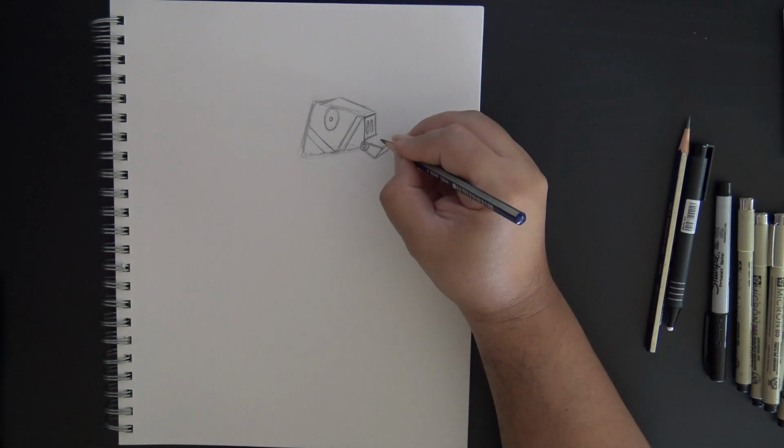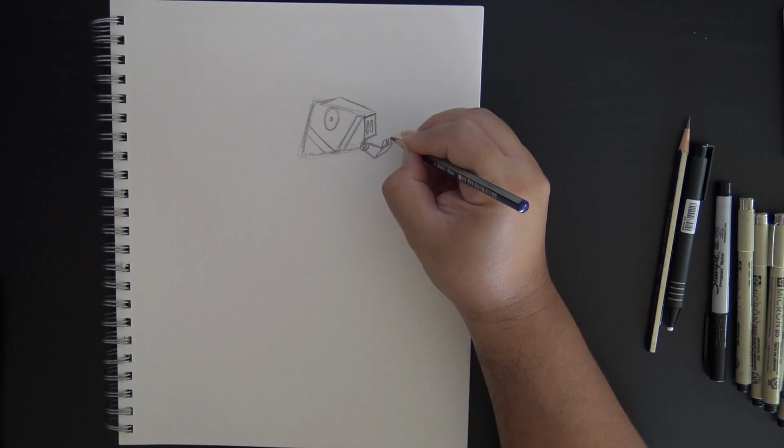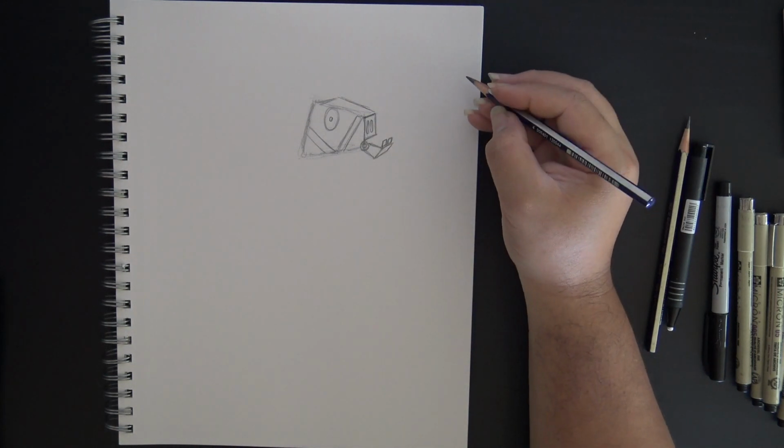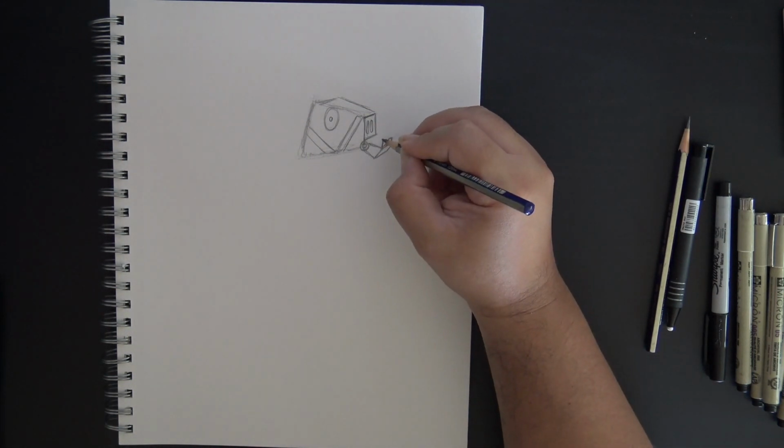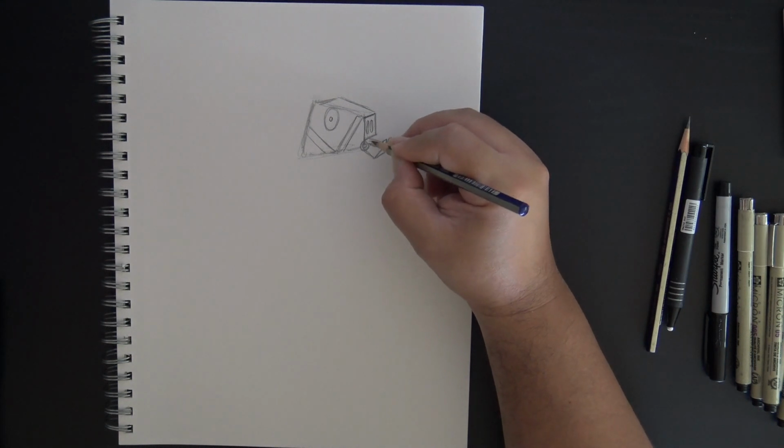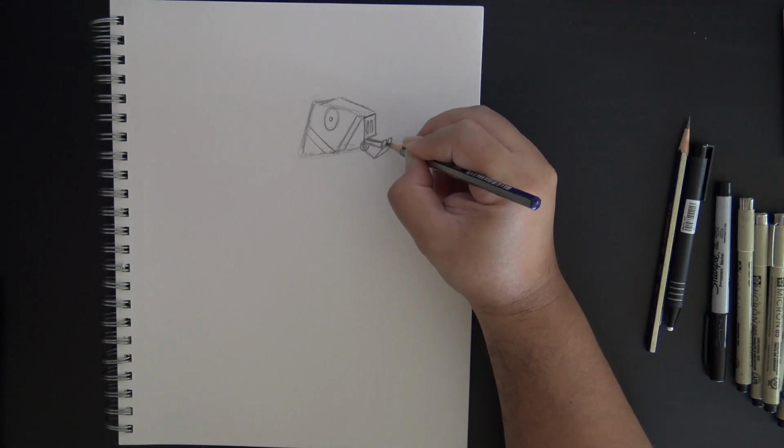On top of the parallelogram, we're going to put a couple of smaller parallelograms. Look almost like rhombuses. And then the line behind the rhombuses is to come back to the first trapezoid we drew.